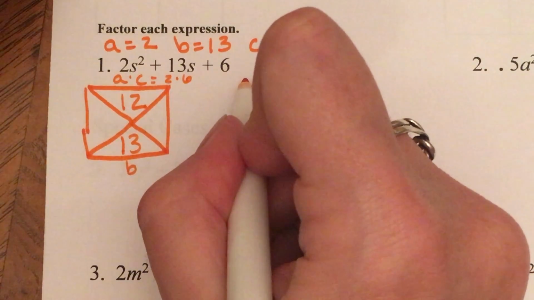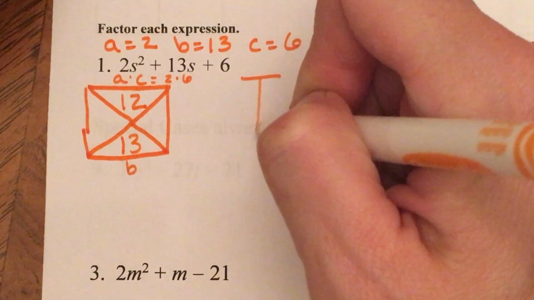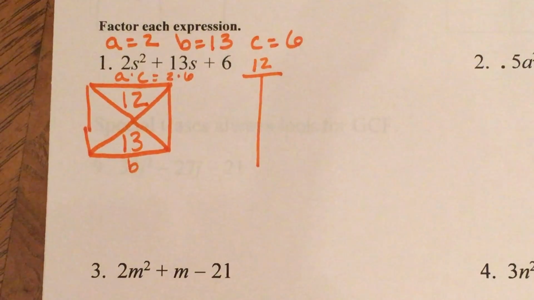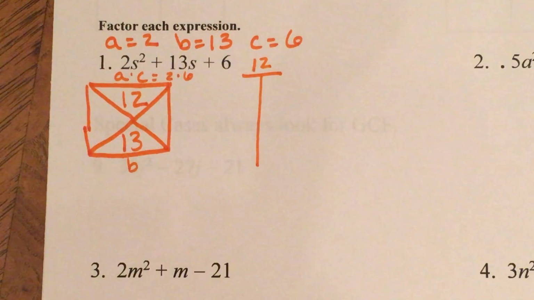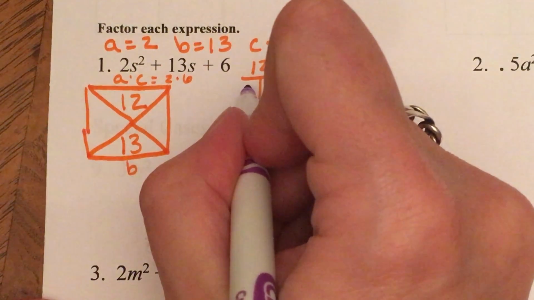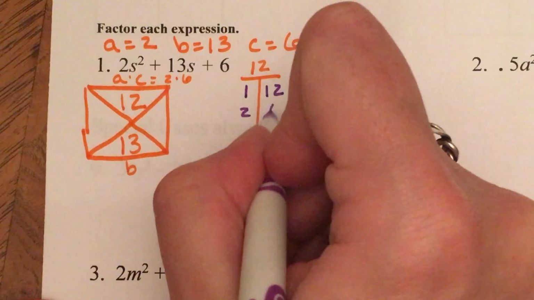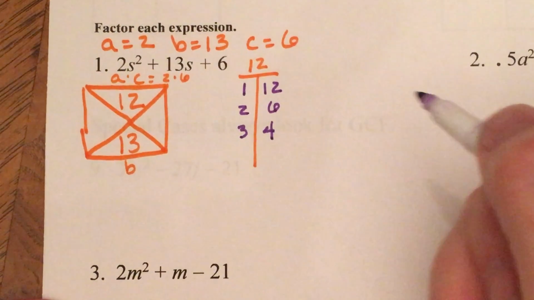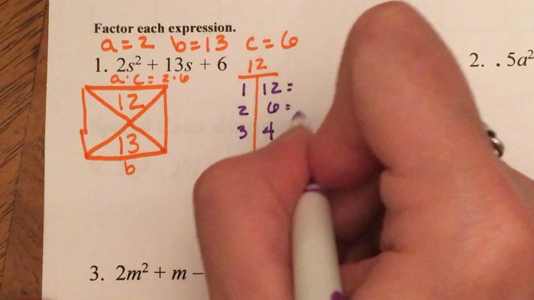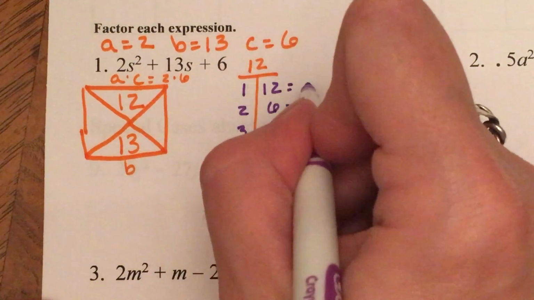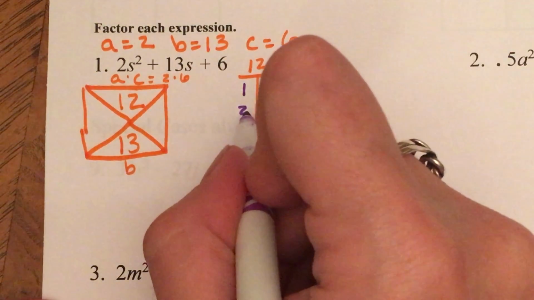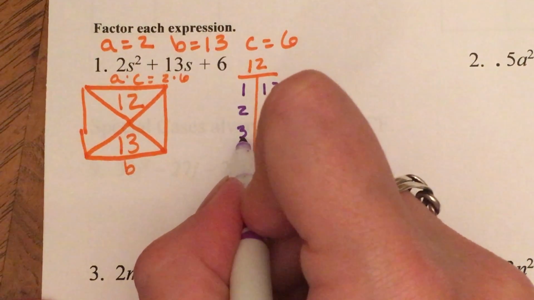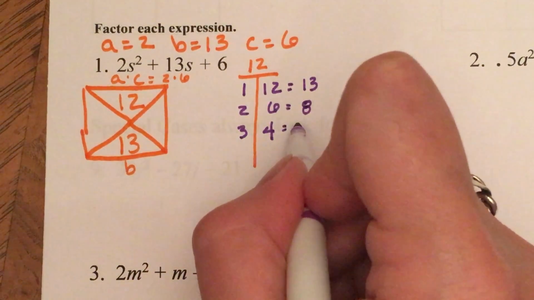And then we build our t-table, just like before, where I have 12 on top, and I need all of the pairs of factors that could make 12. 1, 12, 2, 6, 3, 4. Great. Let's add them all together and get their sums. 1 plus 12, 13. 2 plus 6, 8. 3 plus 4, 7.